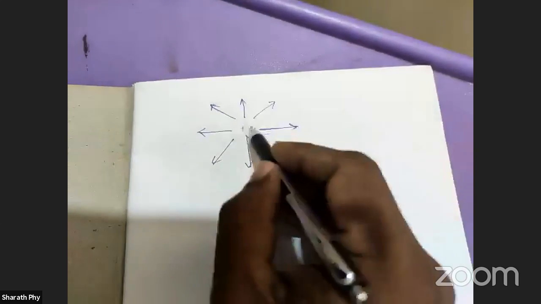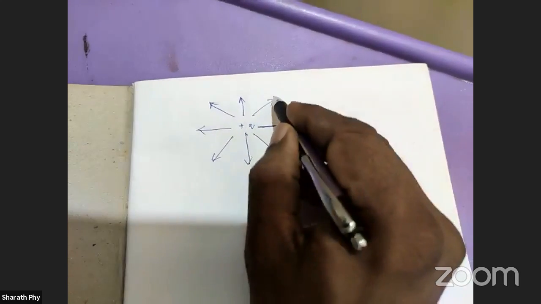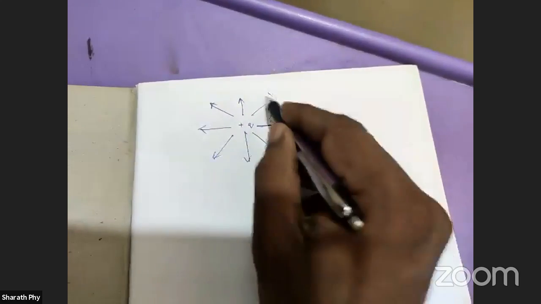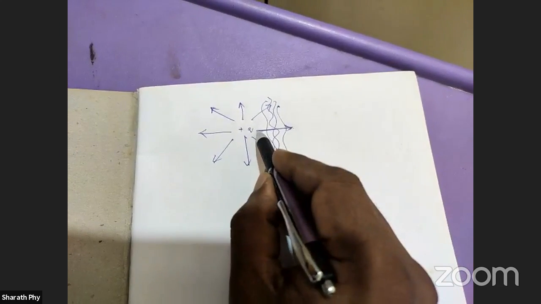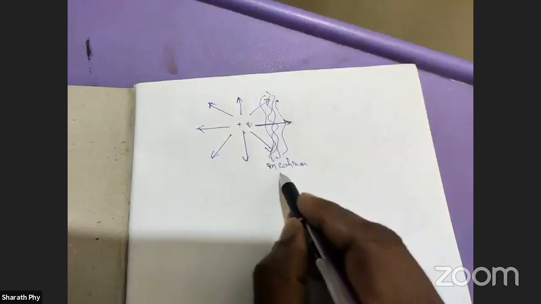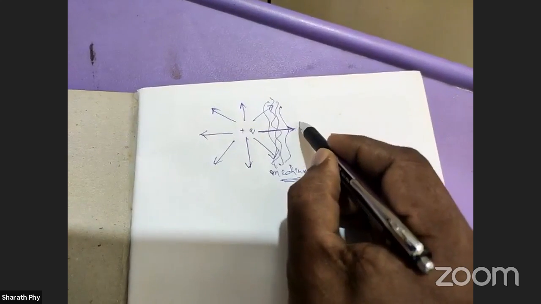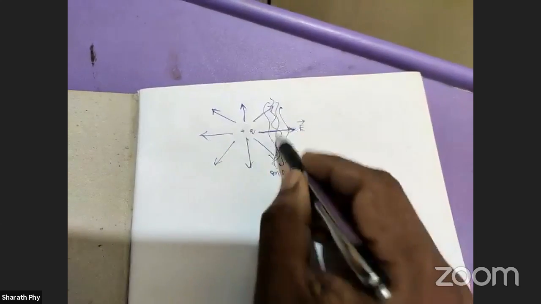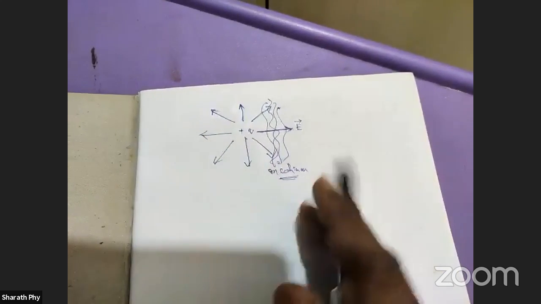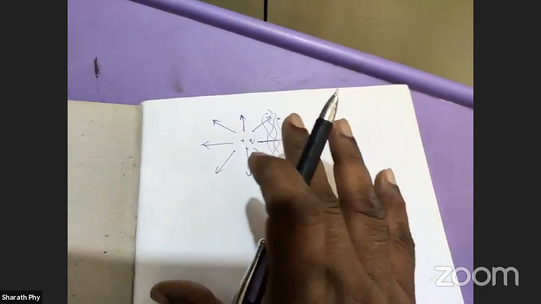If this electric field line is going away from the charge, some medium will be there, so these field lines must go through this medium. So from the positive charge, all the field lines normally spread in all 360 directions, going away from the charge.